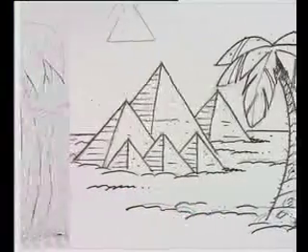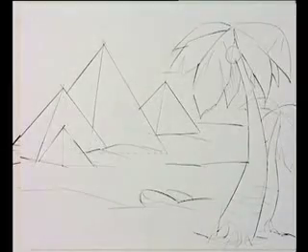Taking advantage of this scene, we can imagine an exotic comic strip.